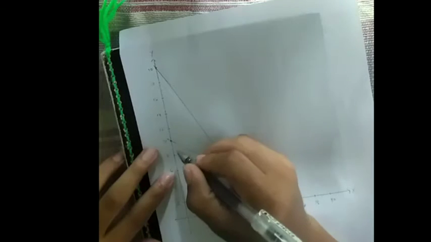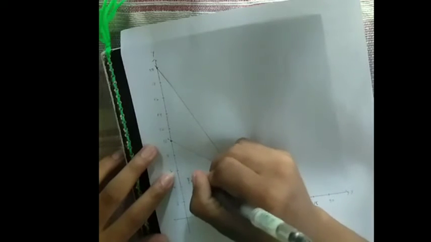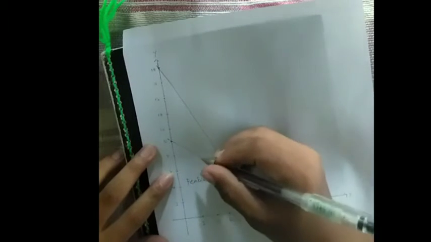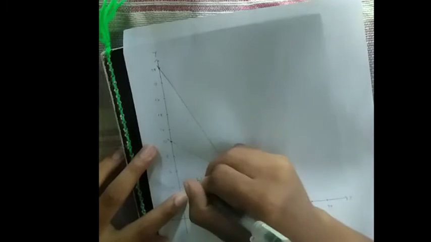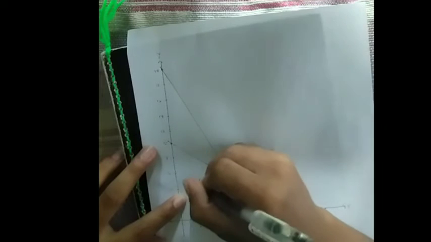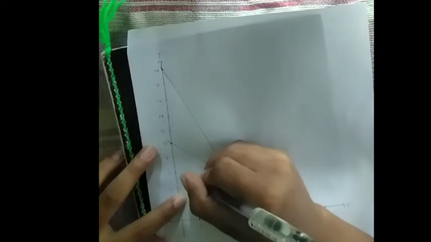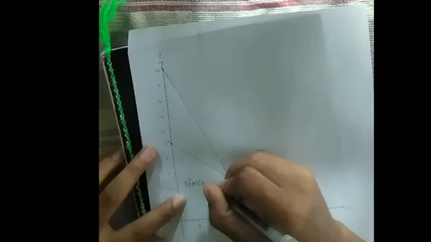And now this is our feasible region that satisfies all the constraints of the problem.